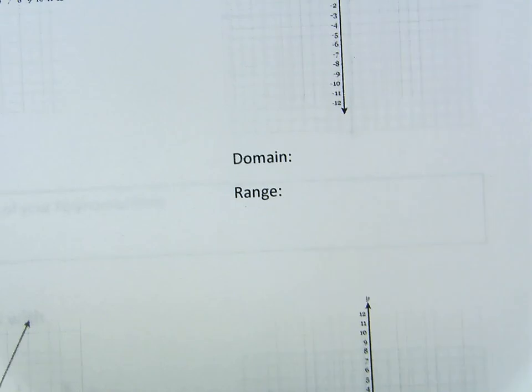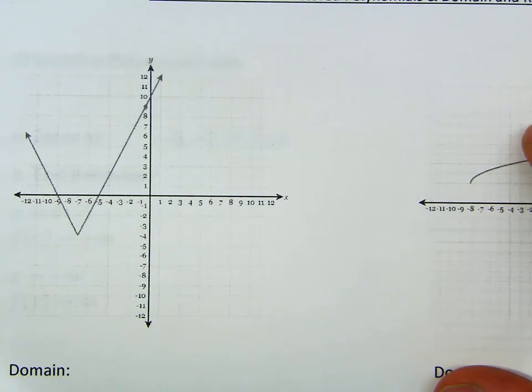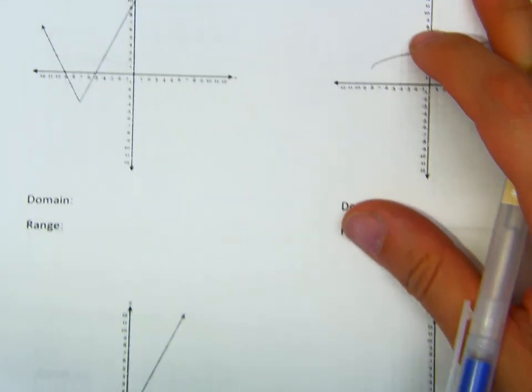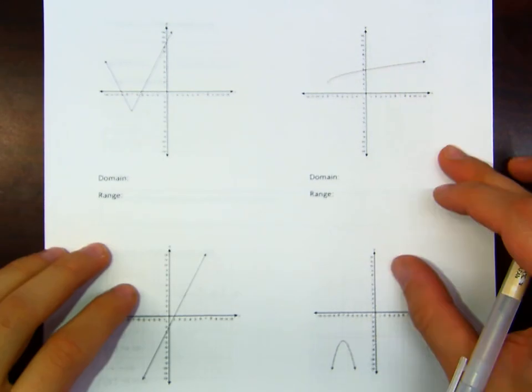Okay. Try and do the next page by yourself. You got this. Don't give up.